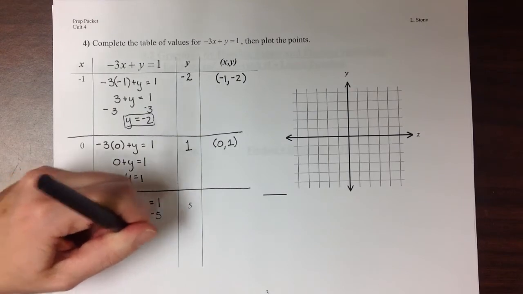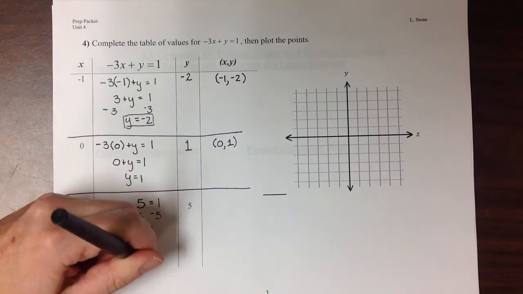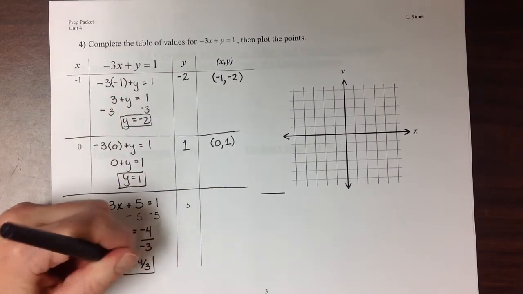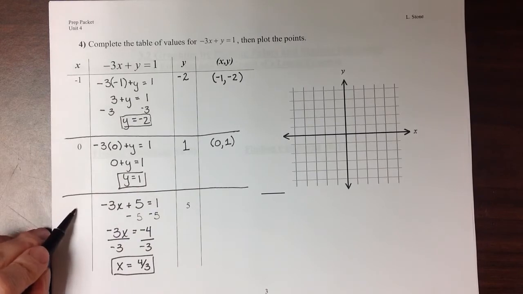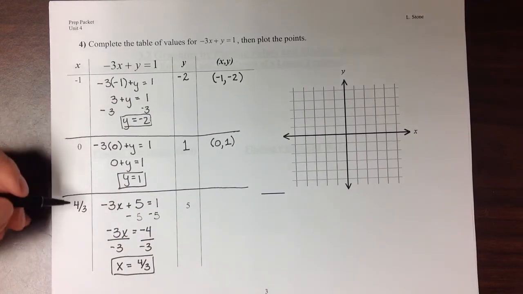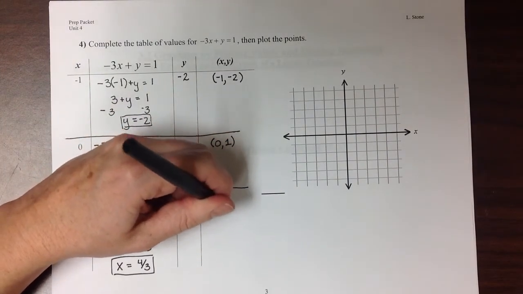I'll divide both sides by negative 3, and I get x equals 4/3. And that 4/3 will come back over here on my t-table to go in for the x value. And then I'll write my final answer as an ordered pair.